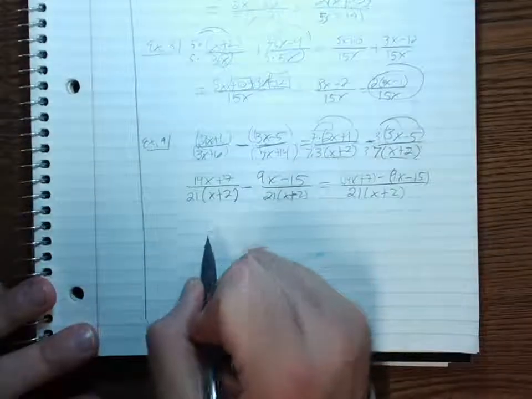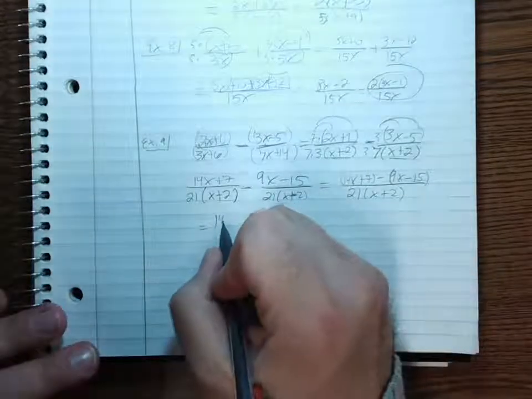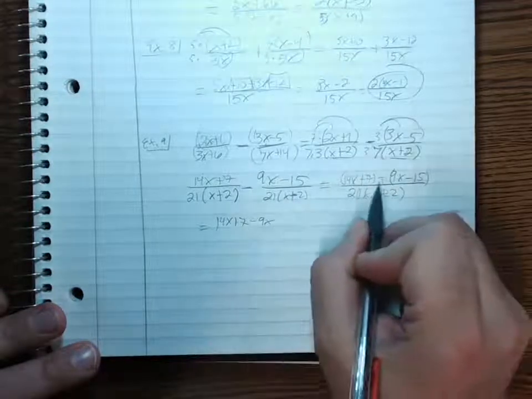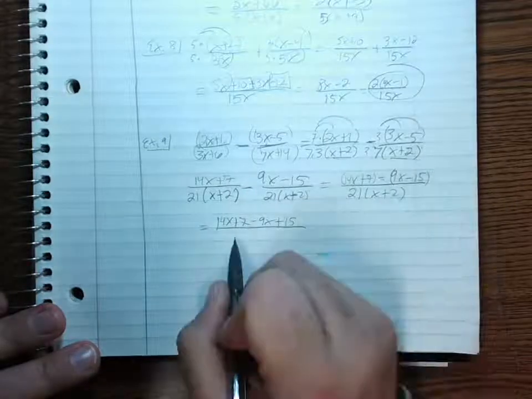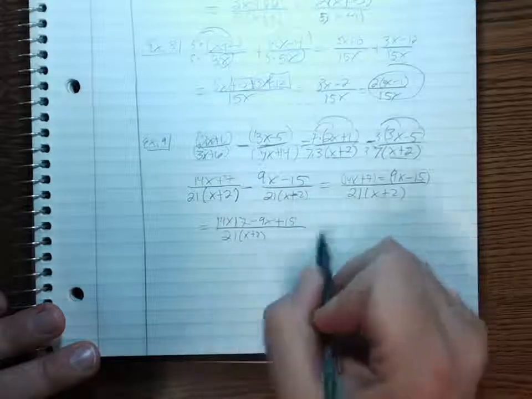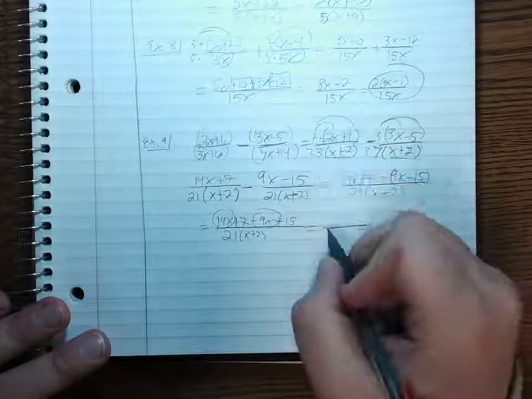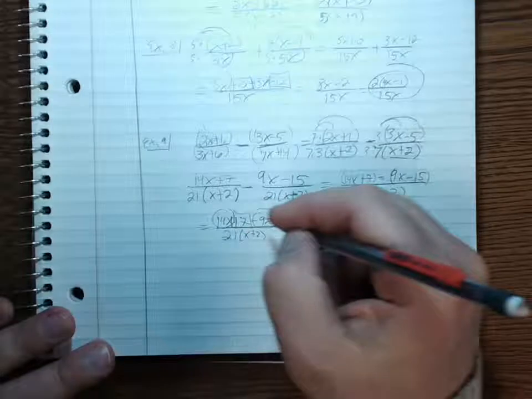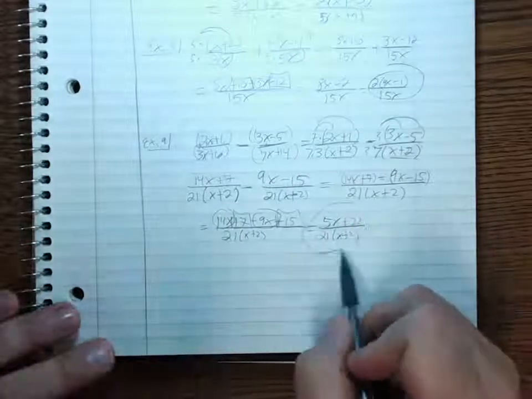So when I rewrite it, the first part, 14x plus 7, stays the same. But right here, I'm subtracting 9x, and I'm subtracting negative 15. Those two negatives cancel out and make it a plus. On the bottom, I still have 21 times x plus 2. Now I can put like terms together. So 14x's minus 9x's is 5x's. And 7 plus 15 is 22, which is not factorable. That's okay. That's going to end up being my final answer.